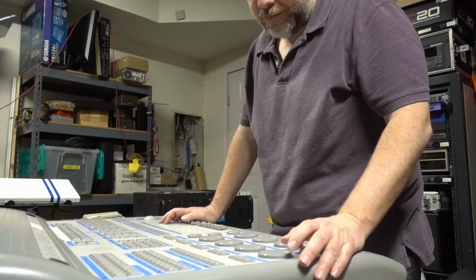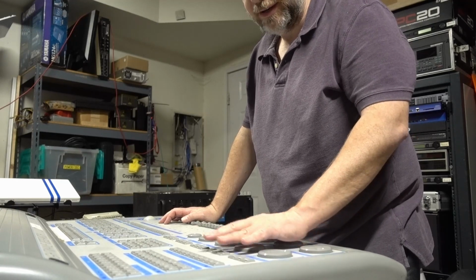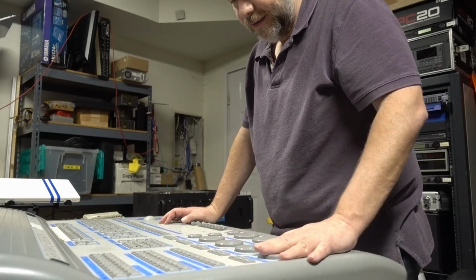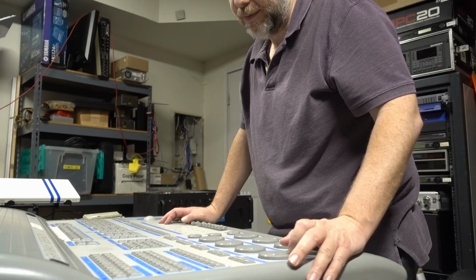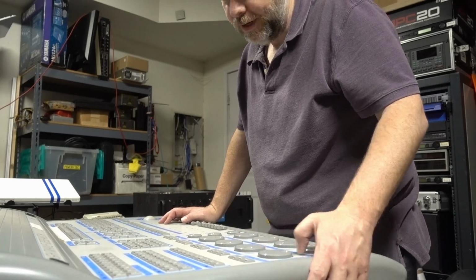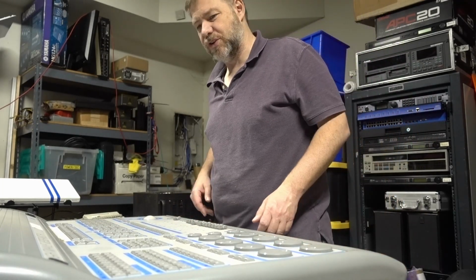The knobs and stuff, everything feels really high quality. The buttons feel nice. There's definitely direct access to so many features of the lights, which is really cool. Obviously, it's tuned more to the fixtures of that time.